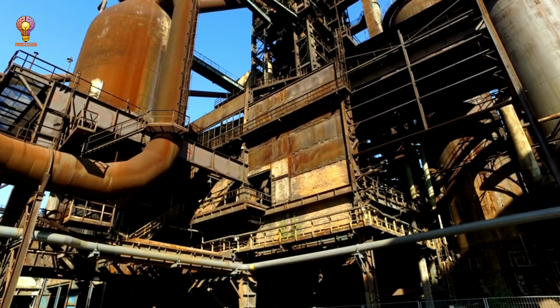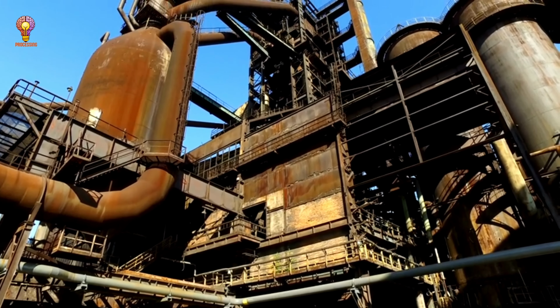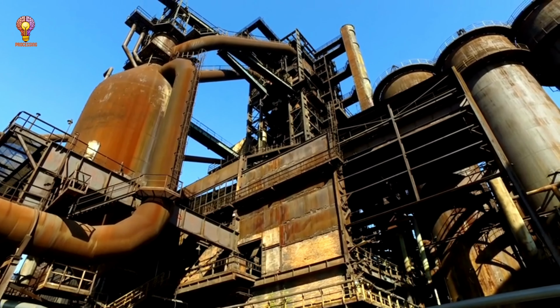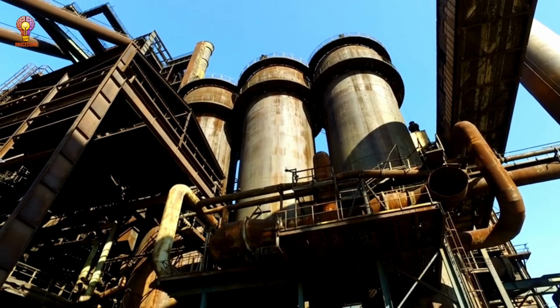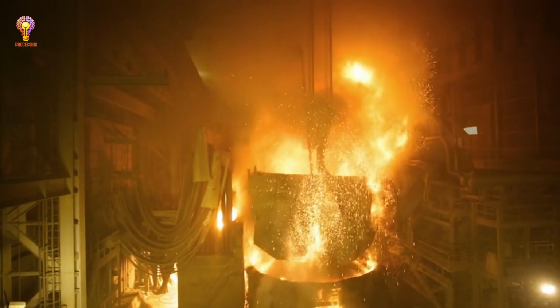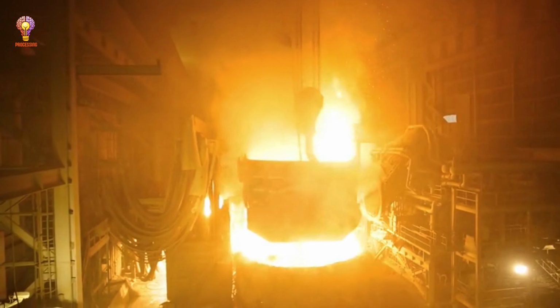Direct reduction. This process eliminates the need for a blast furnace, and instead uses natural gas or coal to reduce iron ore directly to iron without the use of coke. This process produces direct reduced iron, DRI, which can be further processed into steel. Pros of blast furnace: better suited for large-scale operations and continuous production.